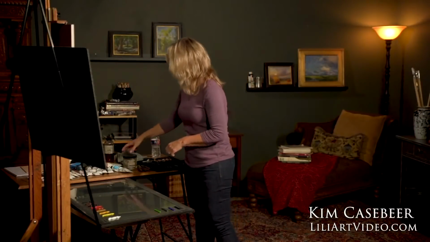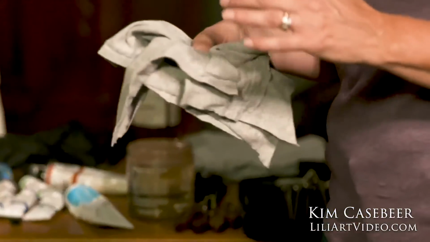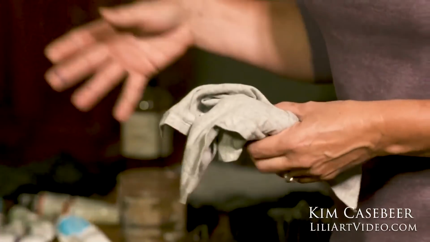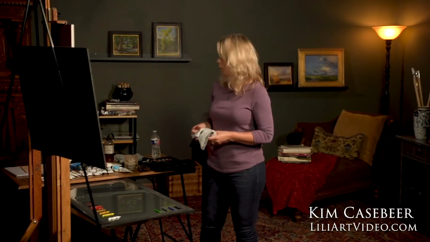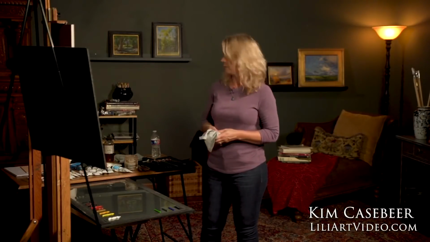And then also you'll need some odorless mineral spirits. And I like to use rags instead of paper towels. The reason I like to use rags is because you don't have to use so many, and I can also wipe the canvas off directly with the rags if I need to.